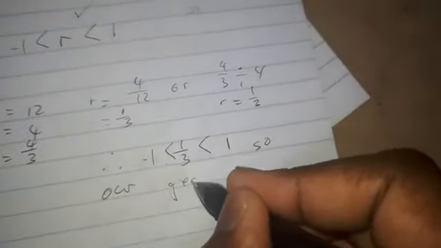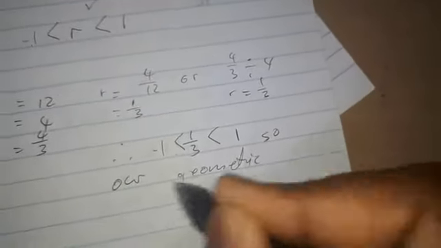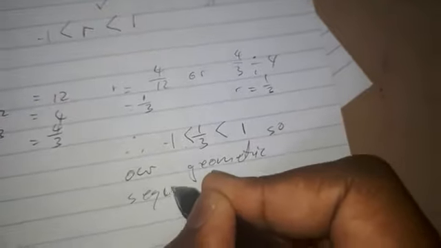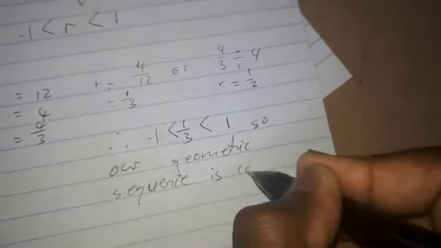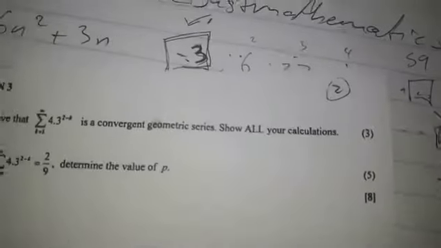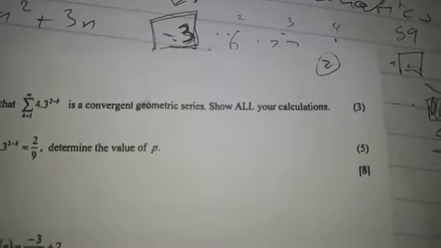Our geometric sequence is convergent. How do I spell convergent? Let's find out. Convergent. Yep, convergent. Fantastic. Moving on. No time to waste here.